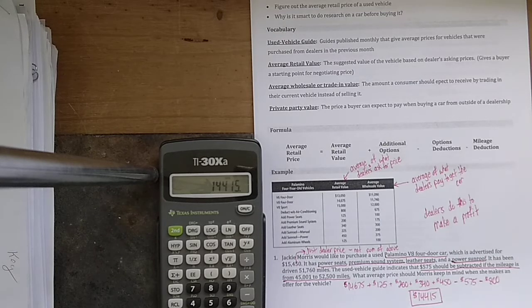Okay? Notice that the dealer is asking for $15,450. Based on her research into what type of car there is and what all the options are worth, she sees that it should cost about $1,000 less. So now there's a chance for her and the dealer to negotiate a lower price than is advertised. That's why we want to be careful. That's why we want to do our research when we're buying a new or a used car, or a new car for that matter.